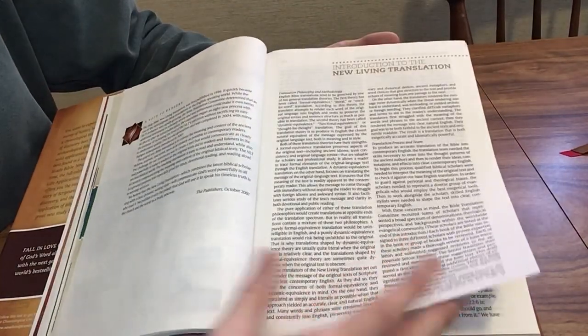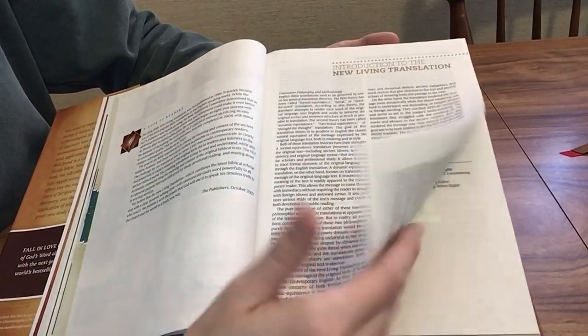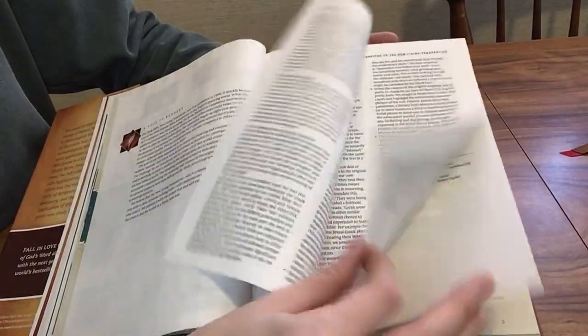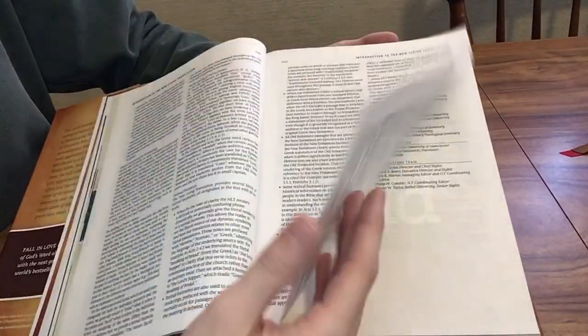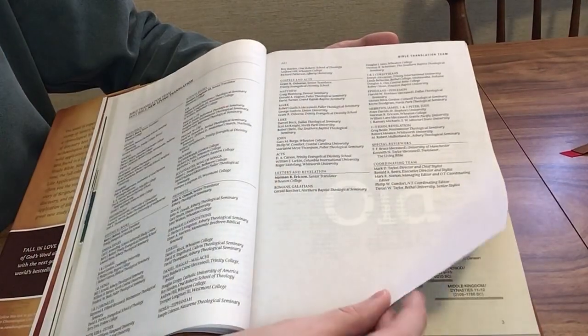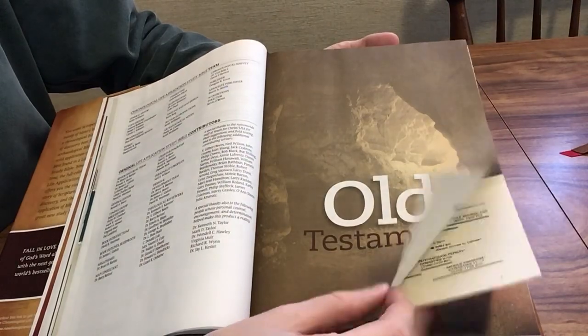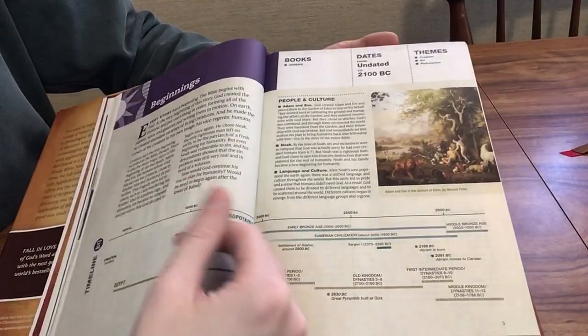Okay, and then we're going to have an introduction to the New Living Translation, which I love the translation. It's very easy to read. I have read through it twice now. Always enjoy it. We have the translation team, and then we're going to get into the Old Testament.